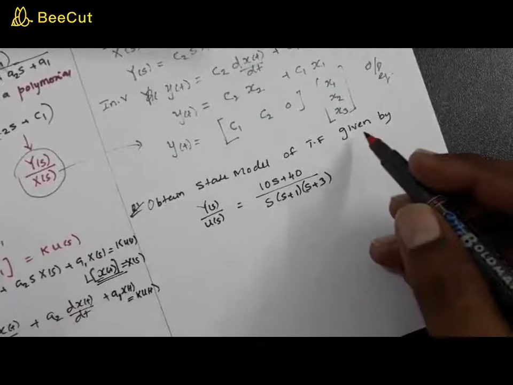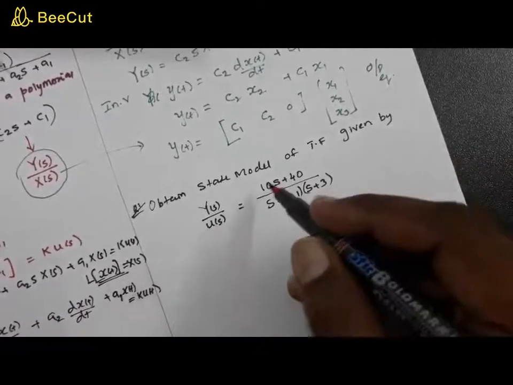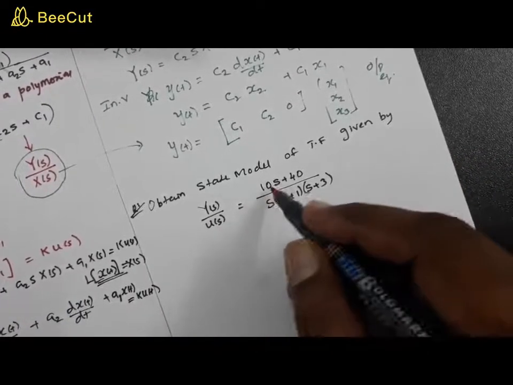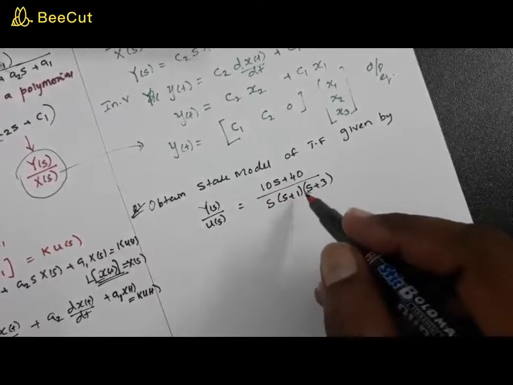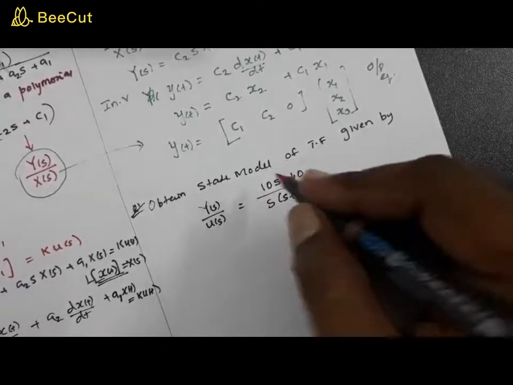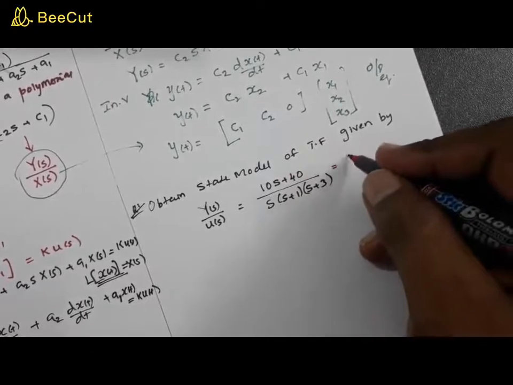Obtain the state model of a transfer function given by Y(s)/U(s) = (10s + 40) / (s(s + 1)(s + 3)).